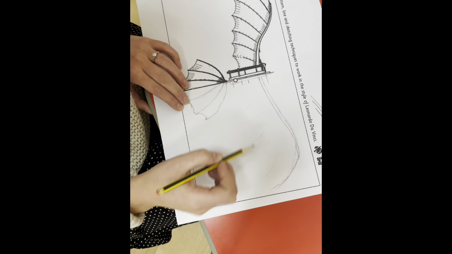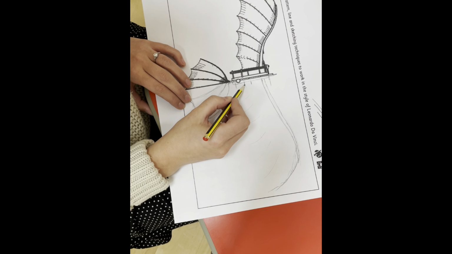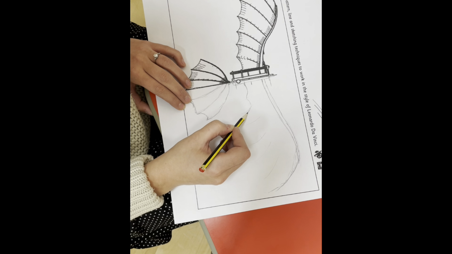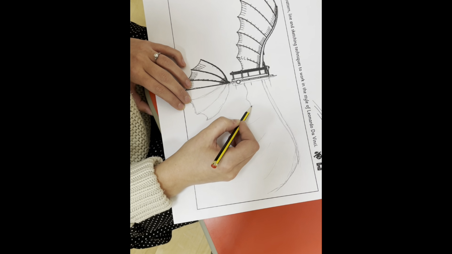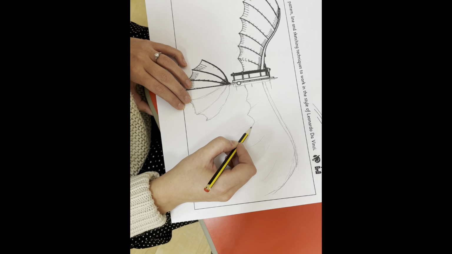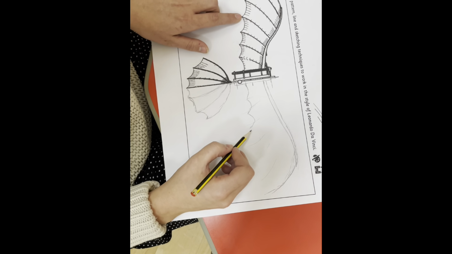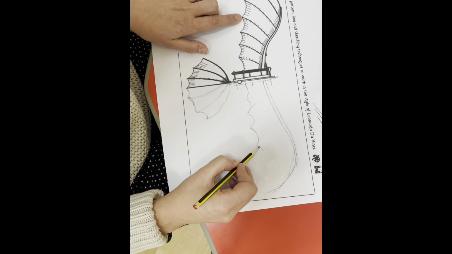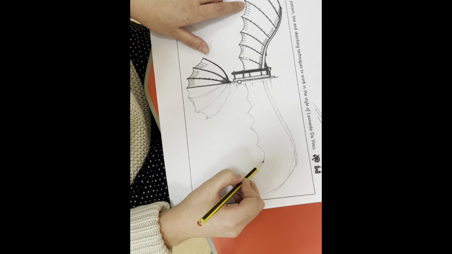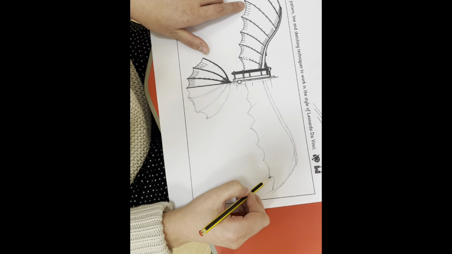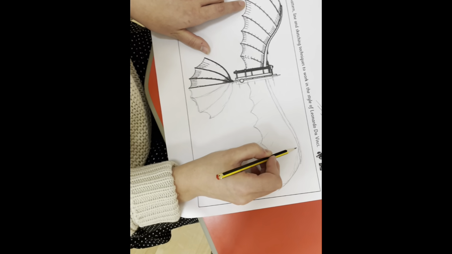And then the rest of it comes down, and then I'm going to slowly loop and loop and loop. 1, 2, 3, yeah, and then loop 4, 5, 6, and 7. I might just need to push that one a little bit further out.